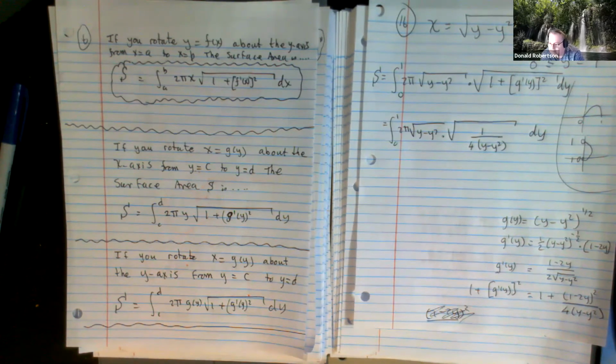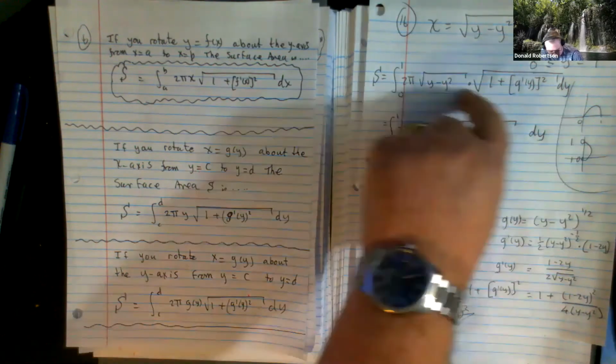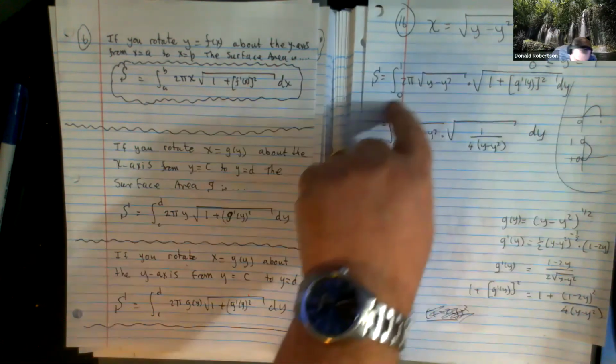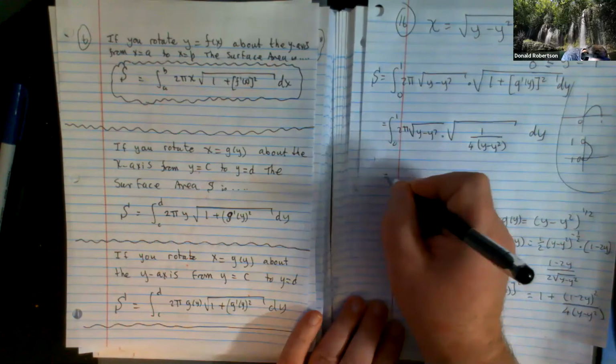Do you like it? Now, here's some interesting news. They don't want you in question 16 to finish the question. They only want you to get it to the place that looks something like that. I want to make it just a little bit prettier.